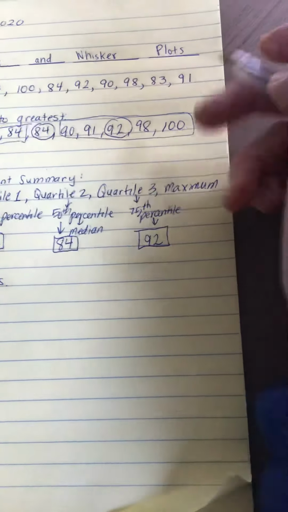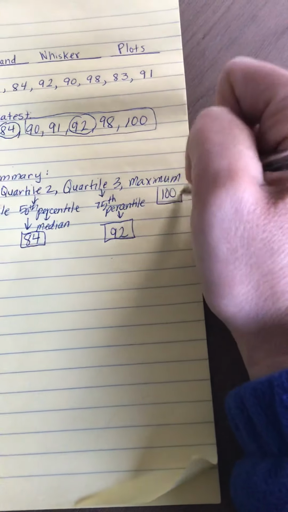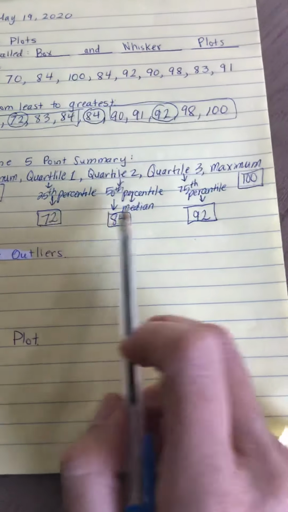And your max is 100. And that's your 5-point summary. 1, 2, 3, 4, 5. Okay, now we have to look for outliers.